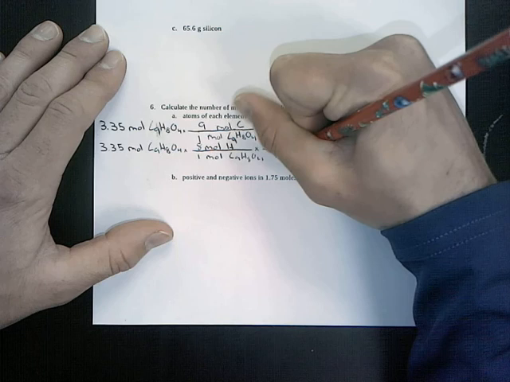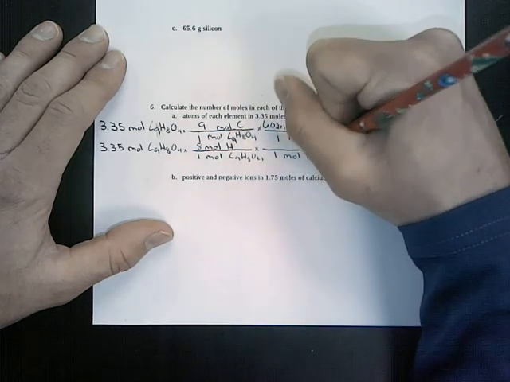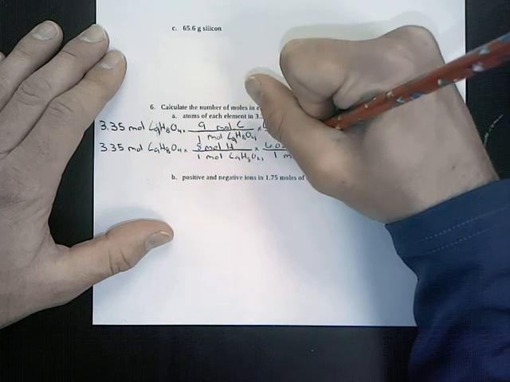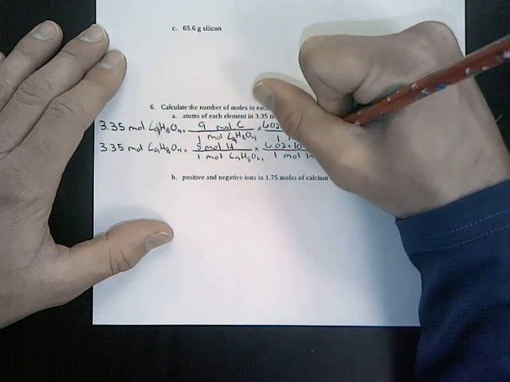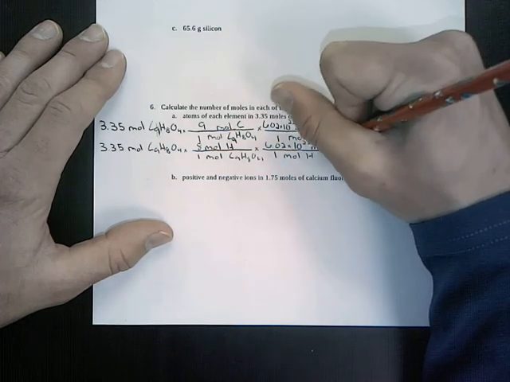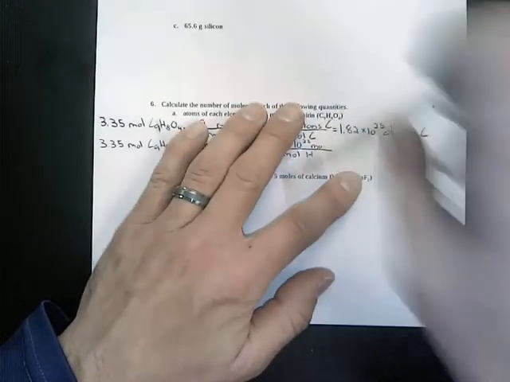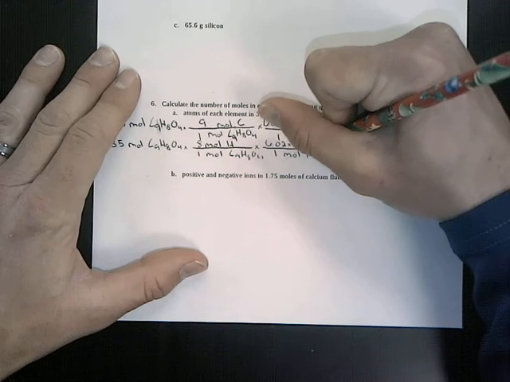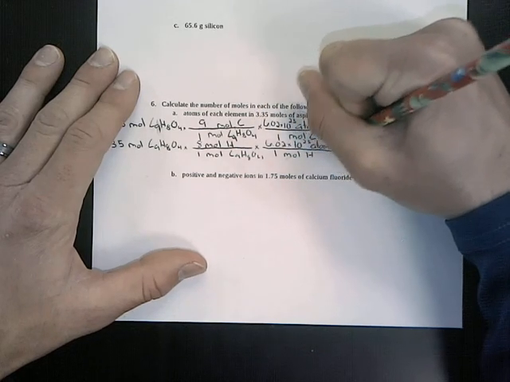Then we take our moles of aspirin and multiply by Avogadro's number. So 6.02 times 10 to the 23rd atoms of H. Okay, so we then do this.